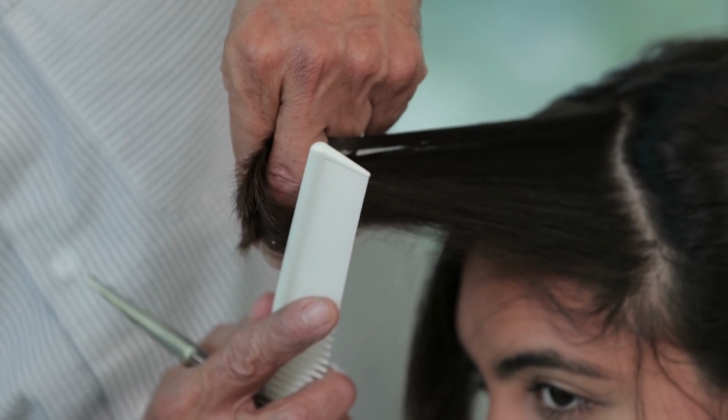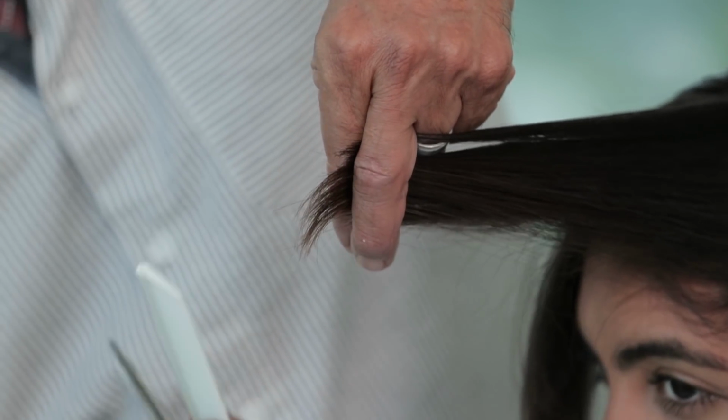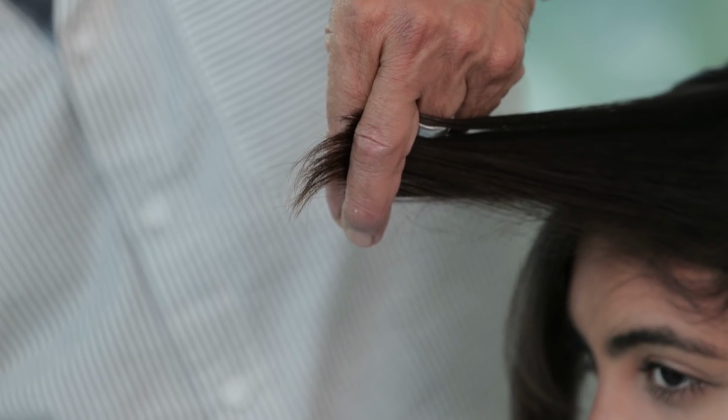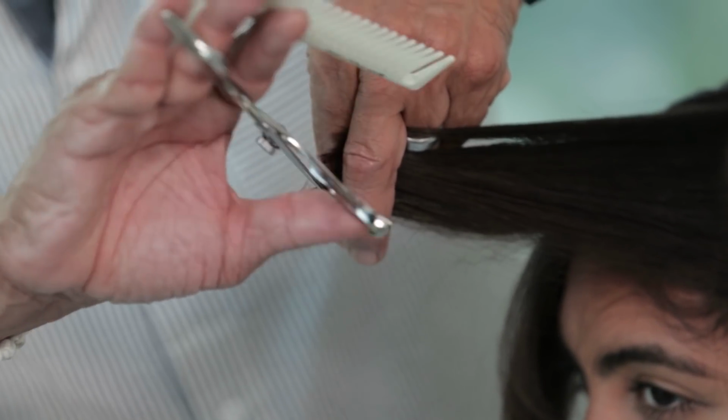There's my first section, my second section. I hide that second section, meaning it's inside my finger now. I can't see the guide. When that happens, go ahead and cut.